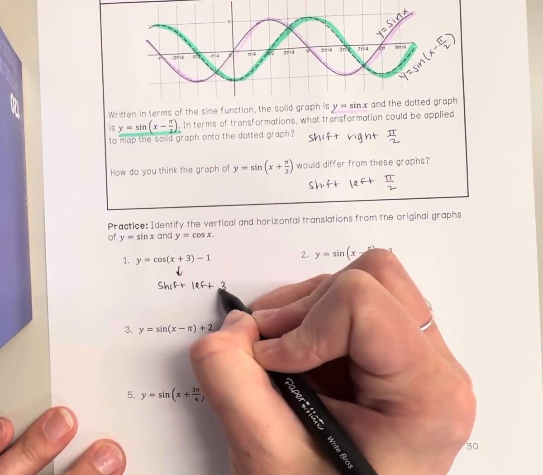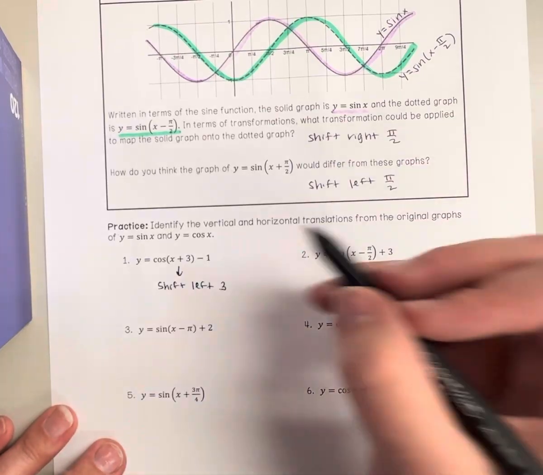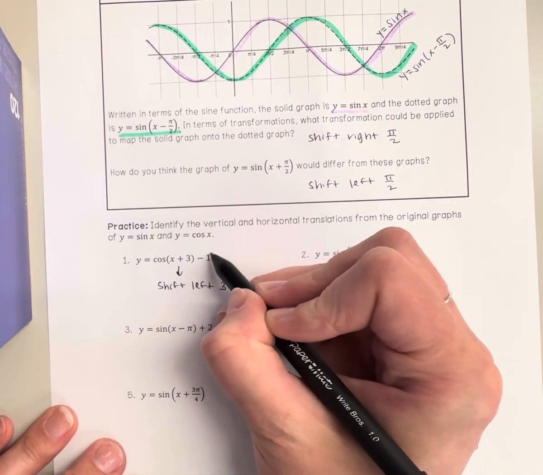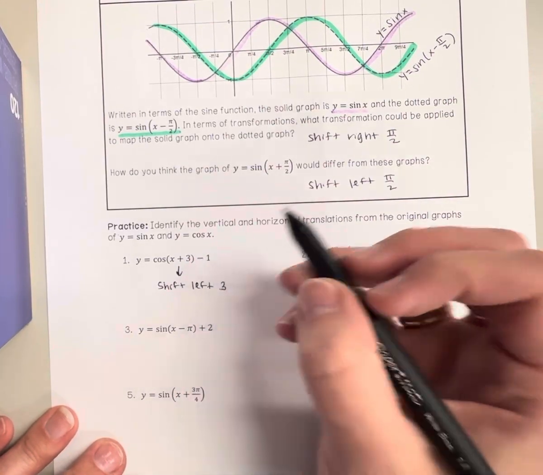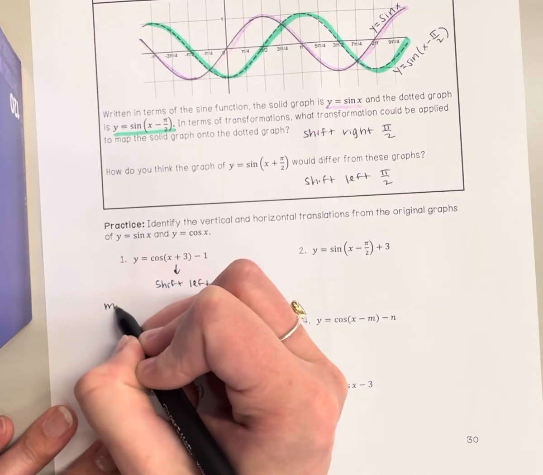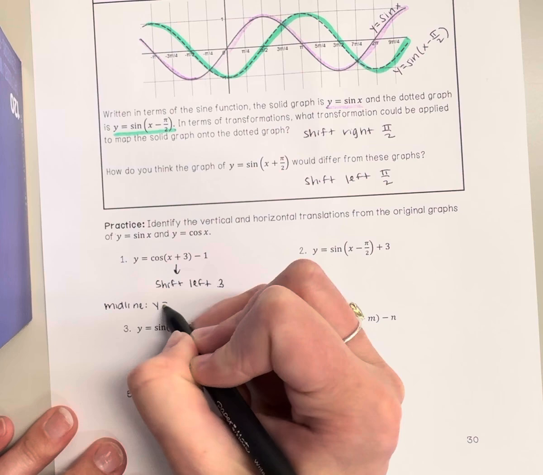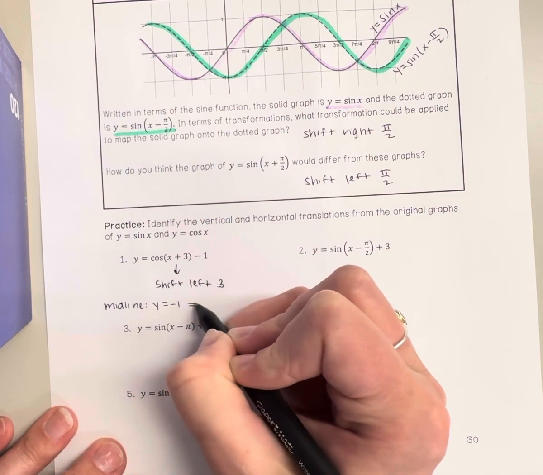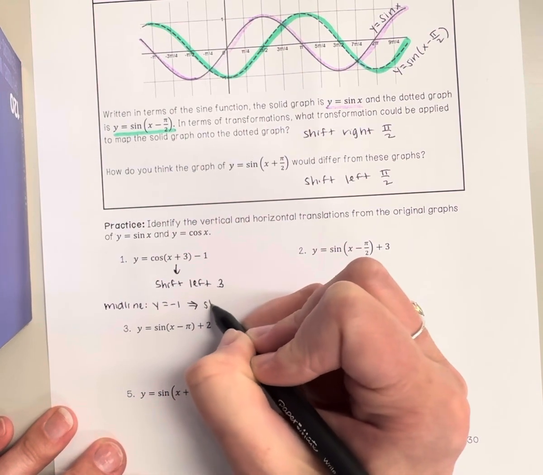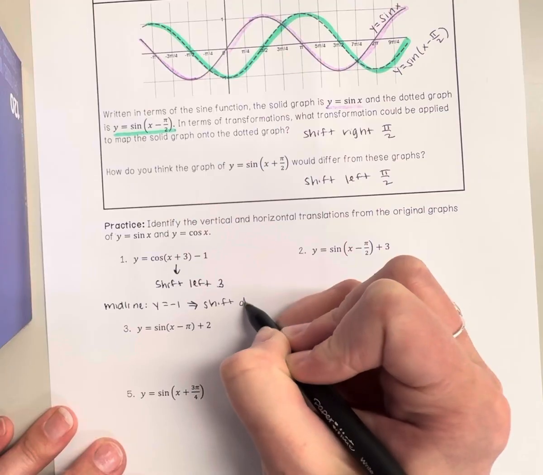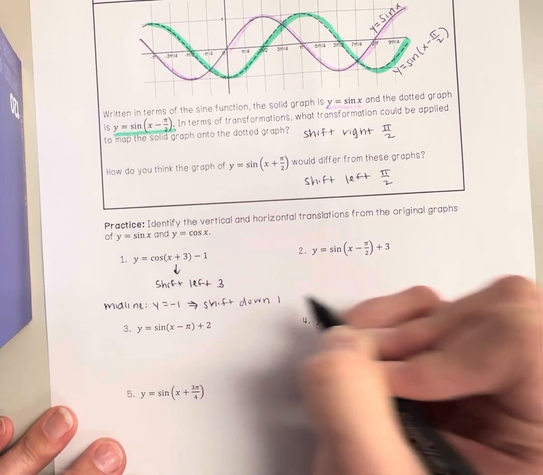And in this case, it's 3 units. Now the number on the end is the midline. We learned that before. The midline is at y equals -1. But this also is the same thing as saying that we shifted down 1.